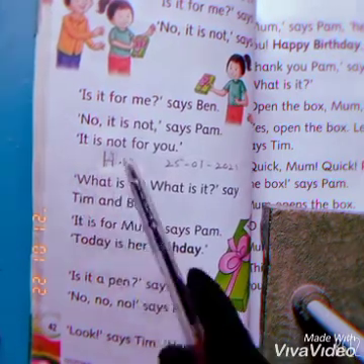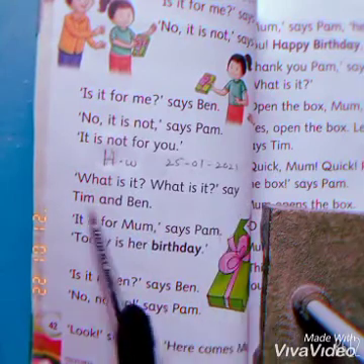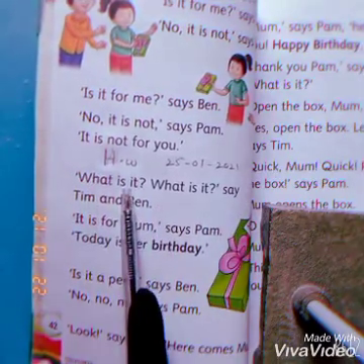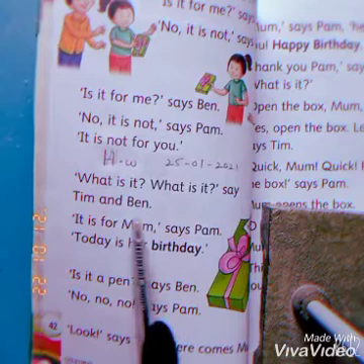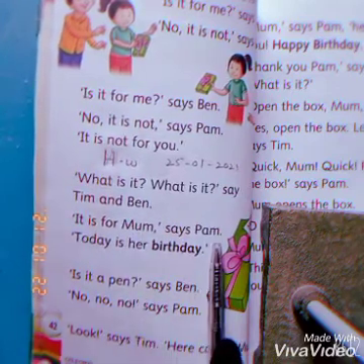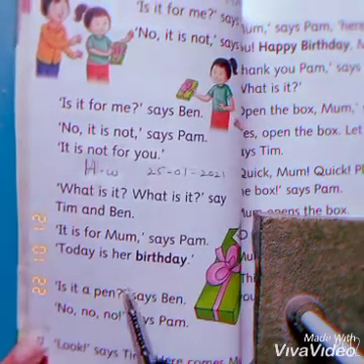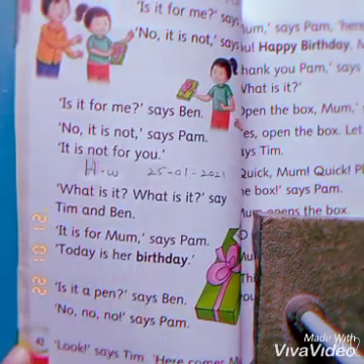Kids, let's revise. What is it? What is it? Say Tim and Ben. It is for Mom, says Pam. Today is her birthday.